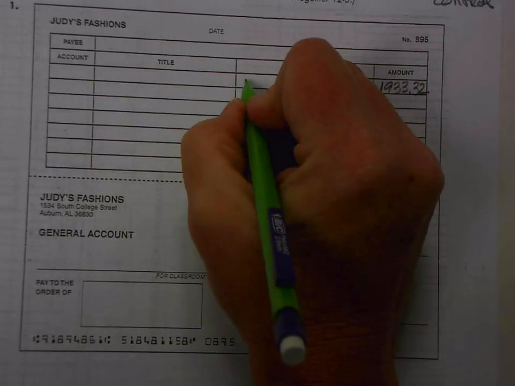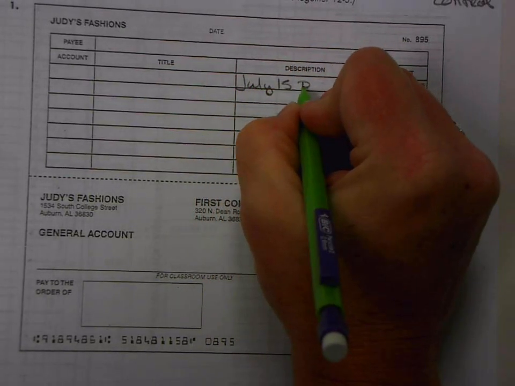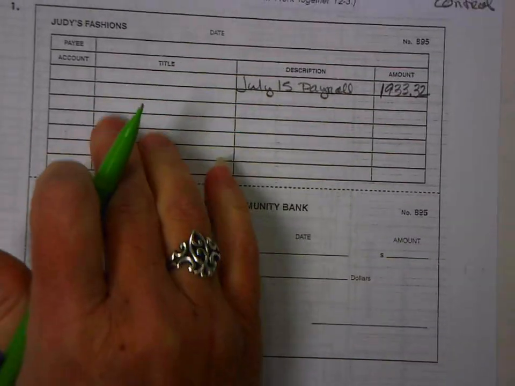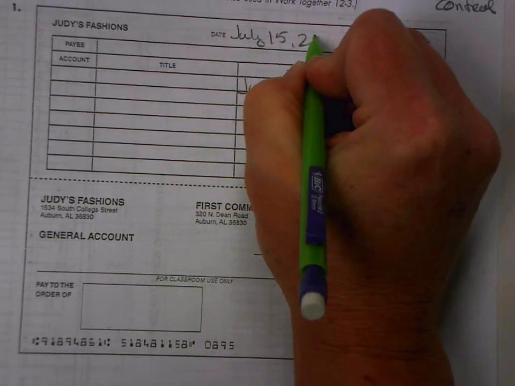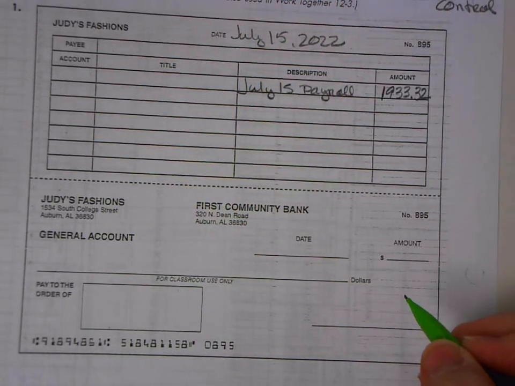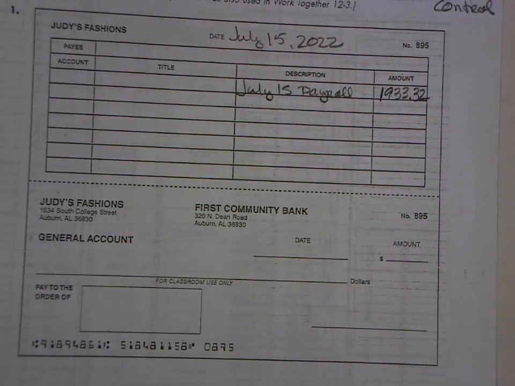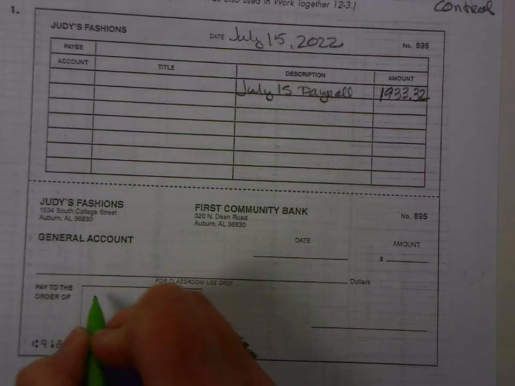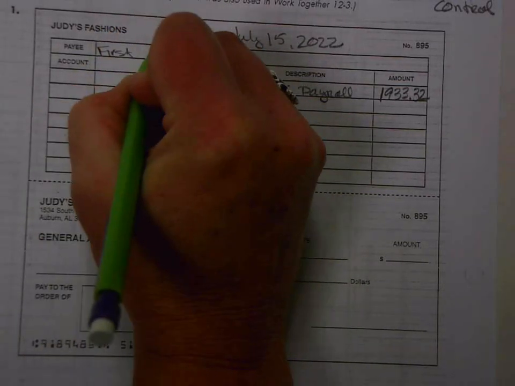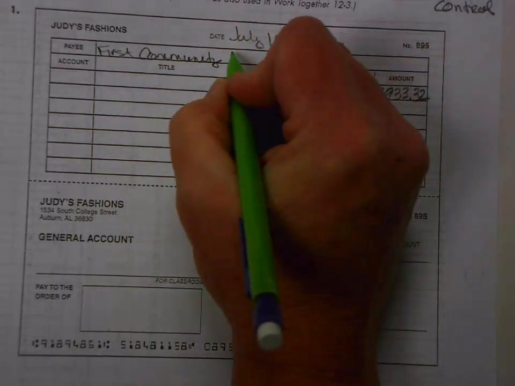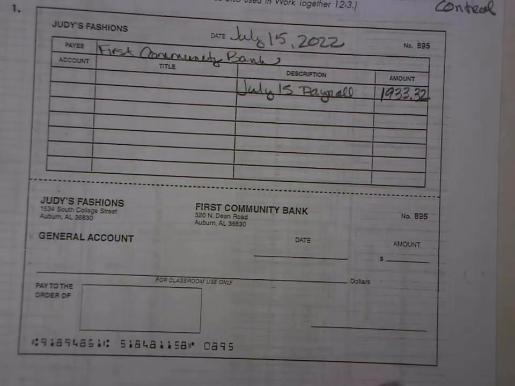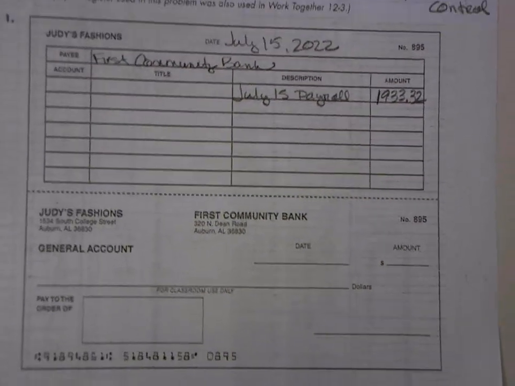Okay, and this is for the July 15th payroll. Okay, and this is kind of just our check stub. We're also paying this on July 15th. And the book will tell us that we are paying it to the order of First Community Bank with our account. Okay, I don't really like the way that this one sets up, because it looks like you're paying the bank, but you're really not. You're paying the account at that bank. But we'll go with it.